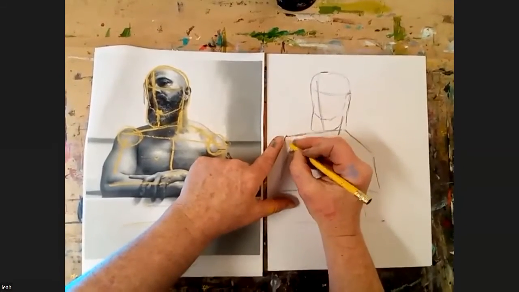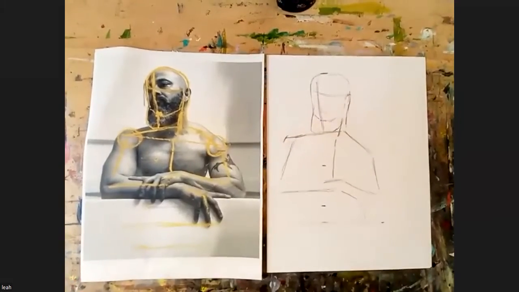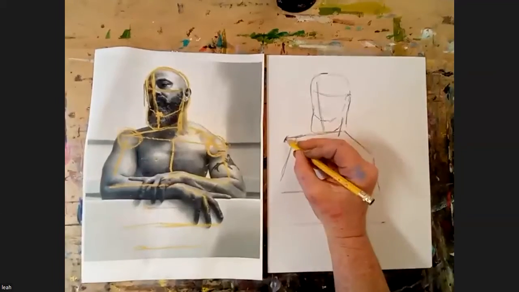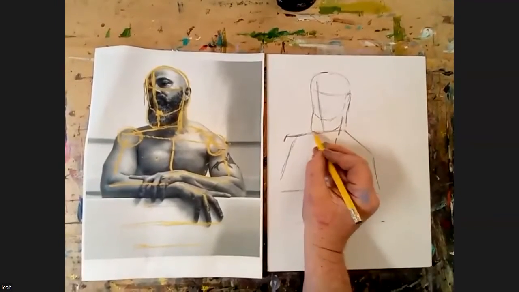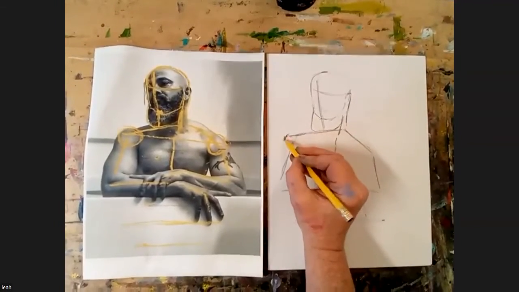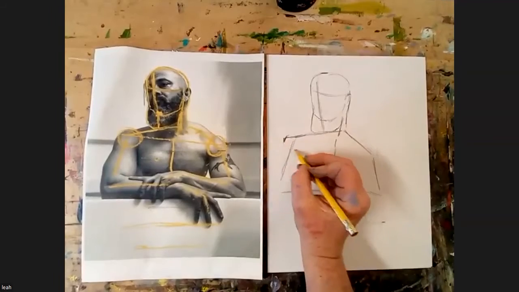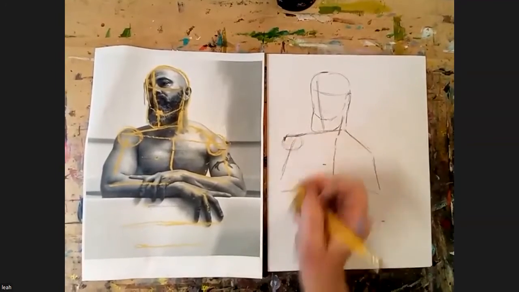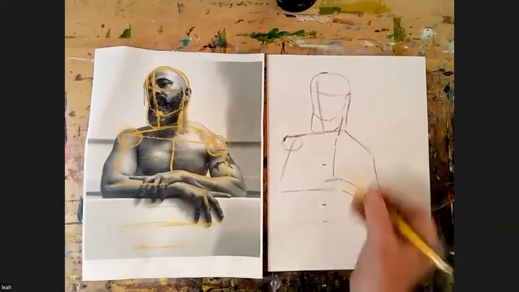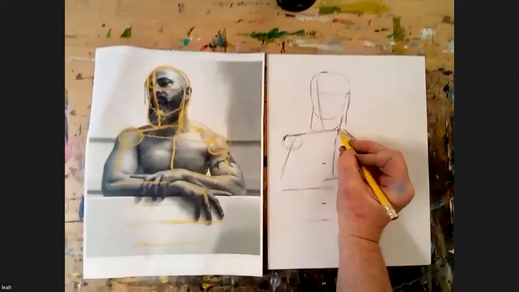So here's the very edge of the shoulder on this side. It's here. And I can even circle it if I want to, right? From here to here.